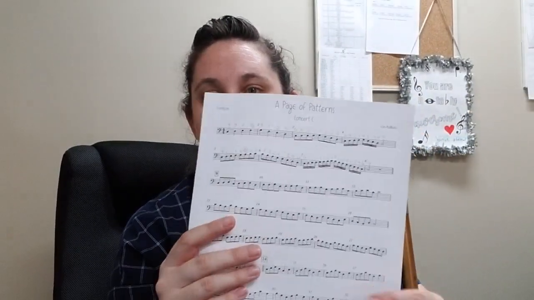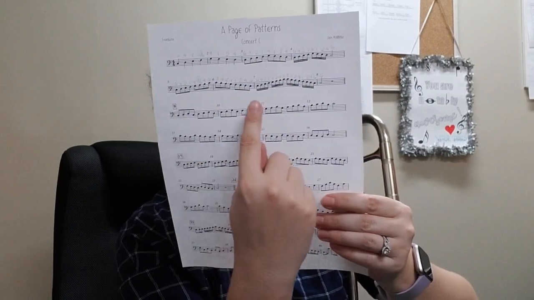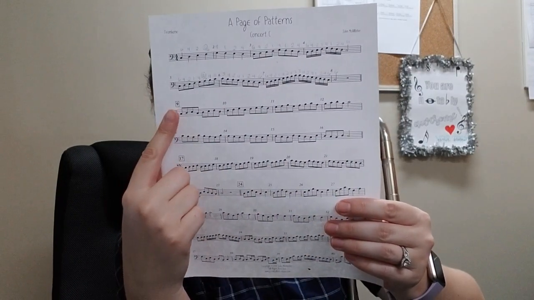Once you have that down, then you could try playing it quicker and play it with the 8th note pattern and then play it with the 16th note pattern. Okay, that's all I'm doing with a page of patterns. I'm just working on line 1 and line 2, okay? So, and that's all before marker number 9. So I'm just doing line 1, line 2, and then you can see here's measure 9.